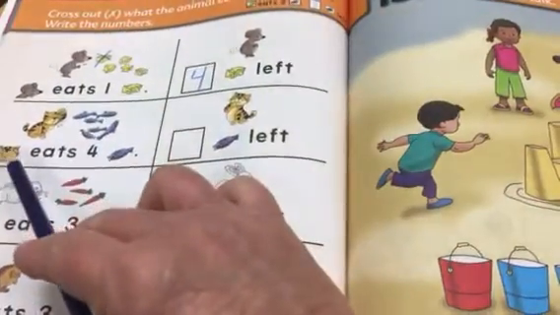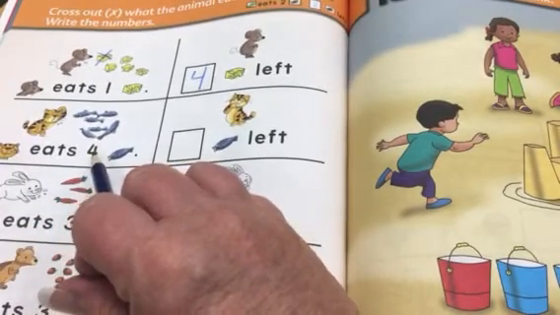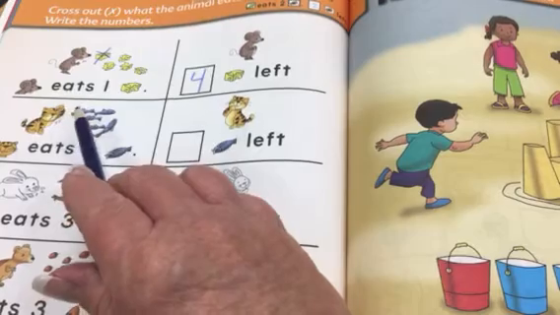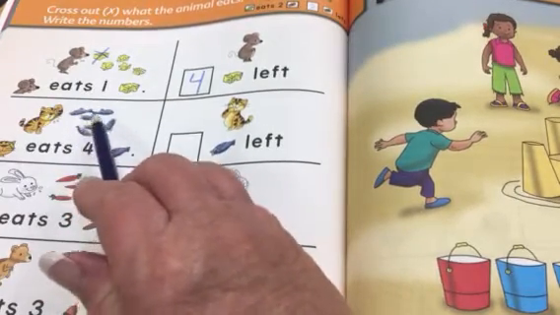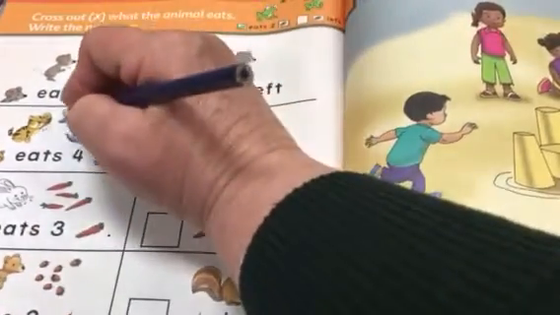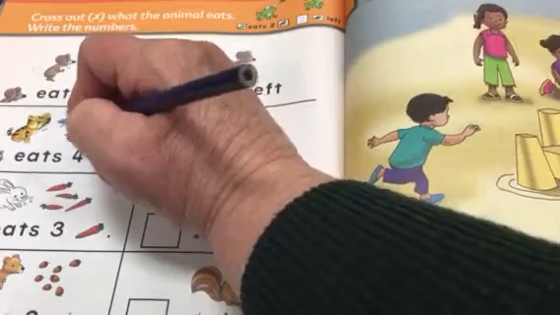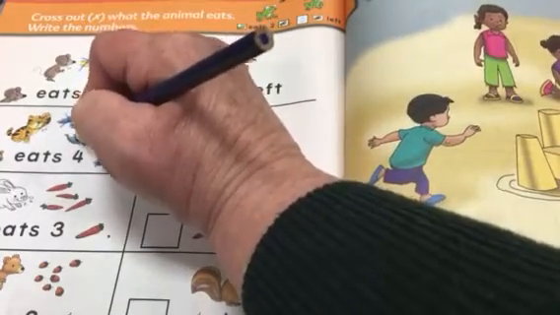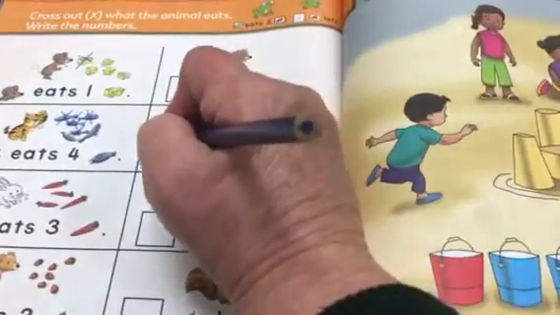I have a little tiger cat here who eats 4 fish. How many did we start out with? 1, 2, 3, 4, 5, 6. But that little cat was so hungry, he ate 4 of the fish. How many is left? 1, 2.